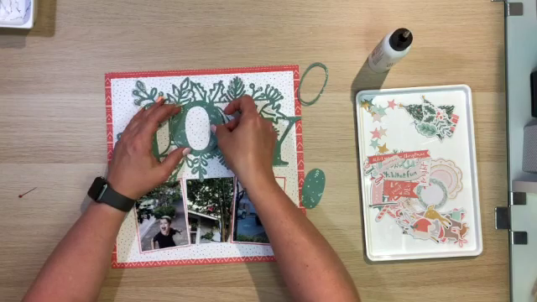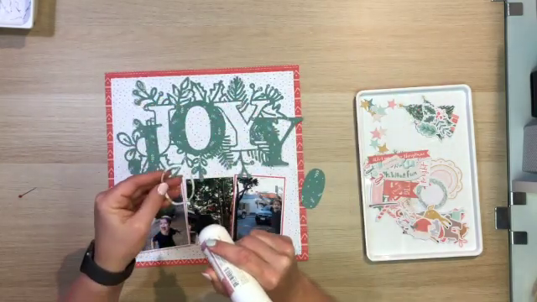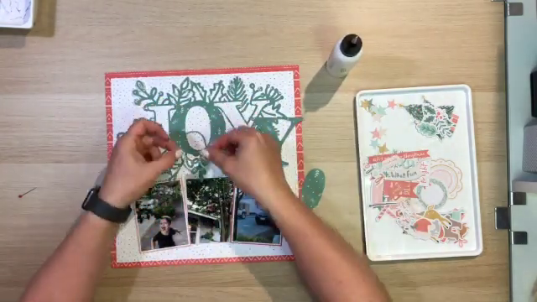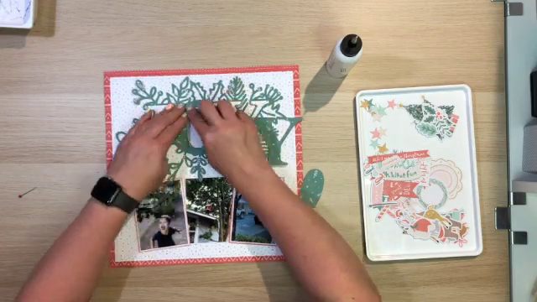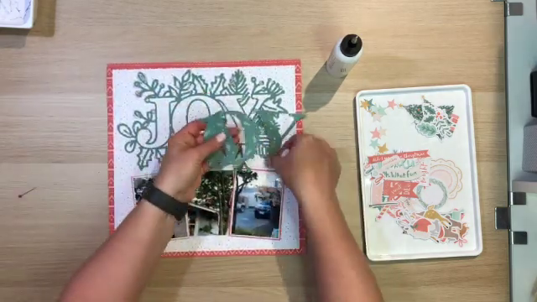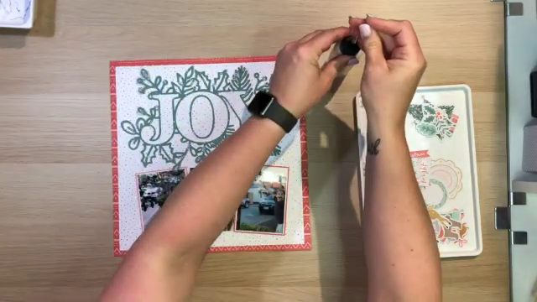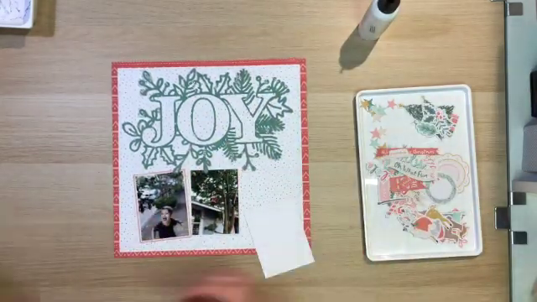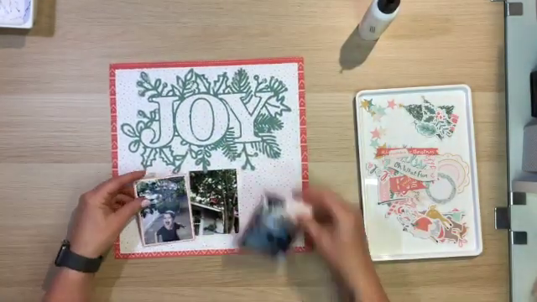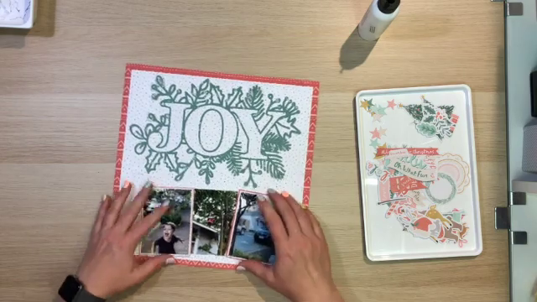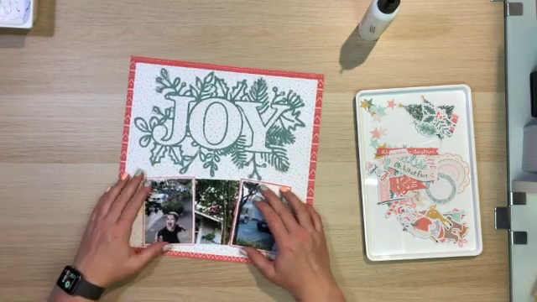So I am just using that inner piece of the Joy cut file just to place down this center part of the O there. And the great news is I'll be able to use that word joy on another layout somewhere else. But I really love that foliage, and as I said, the prompt for today is foliage, so I really thought this cut file worked really well.